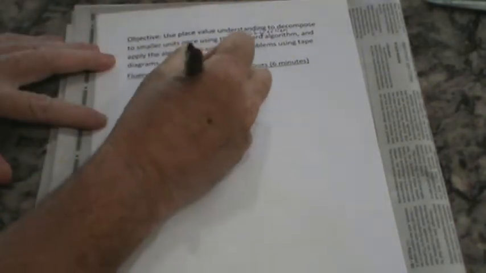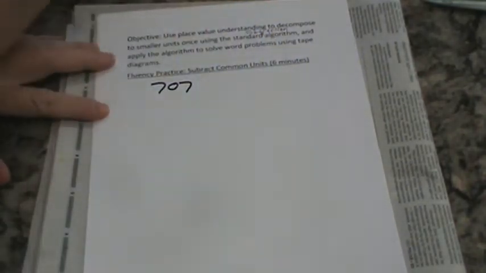Well, the first thing we're going to tackle is our fluency practice. Our fluency practice today is subtract common units. This is approximately a 6-minute lesson, so let's get it started. Let's take a look at 707. Well, there we have it, 707.